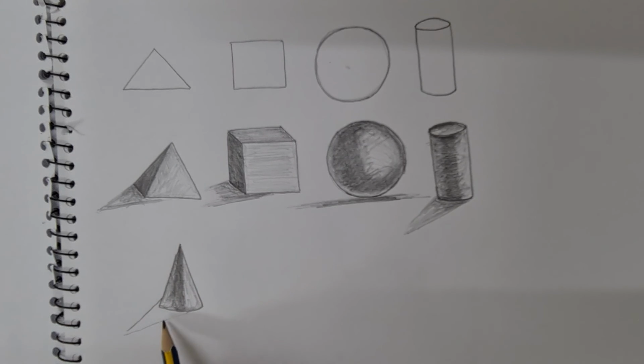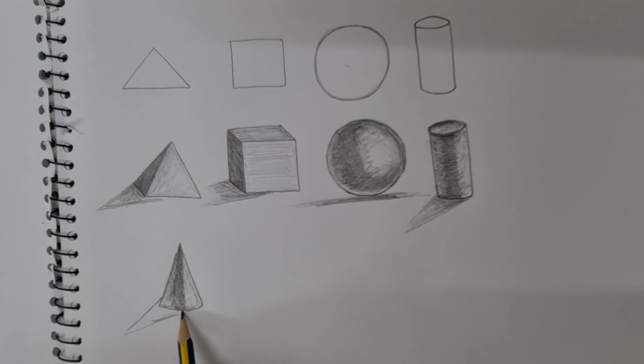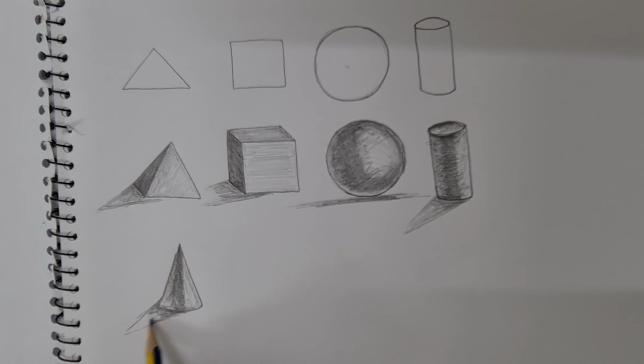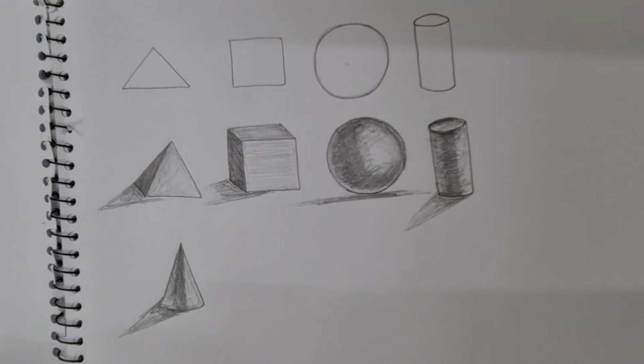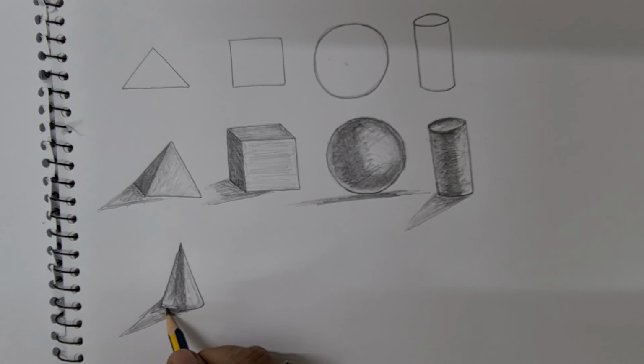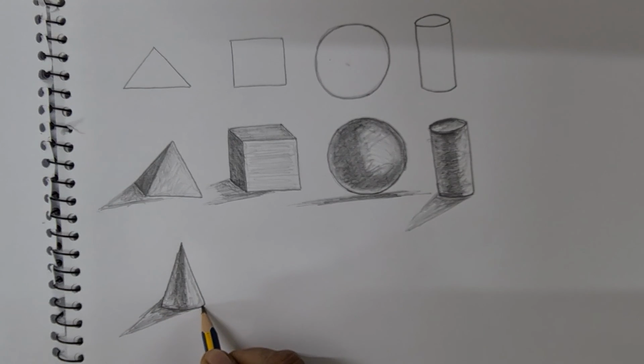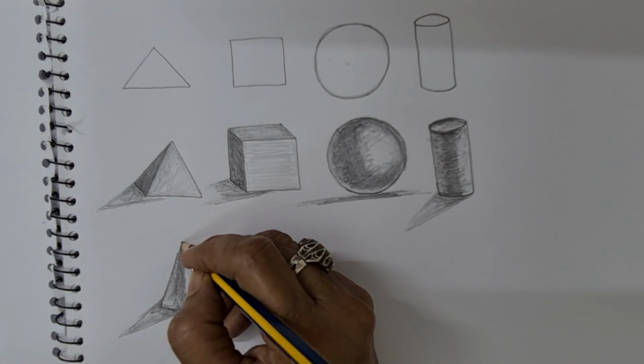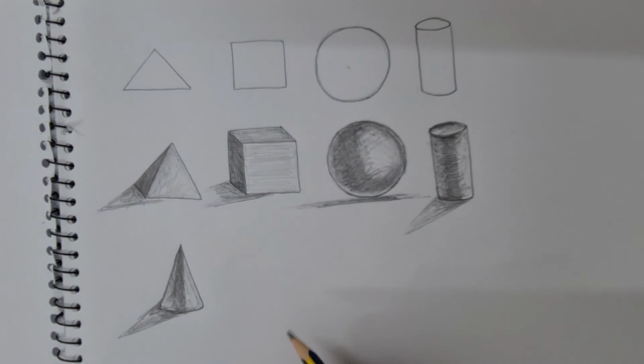So the shadow lines near the edges are a little bit dark, and then the lighter tone, and then make the edge firm with the firm line, just draw properly, and that is called a pyramid.